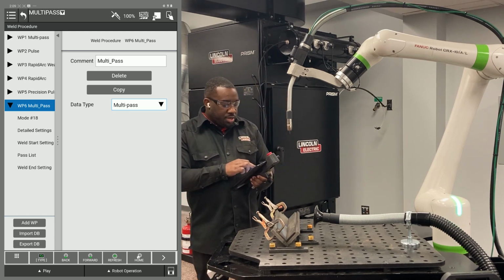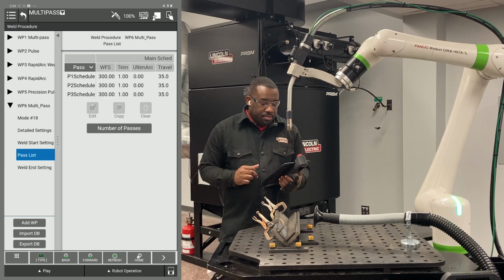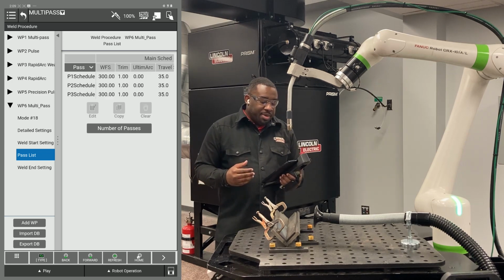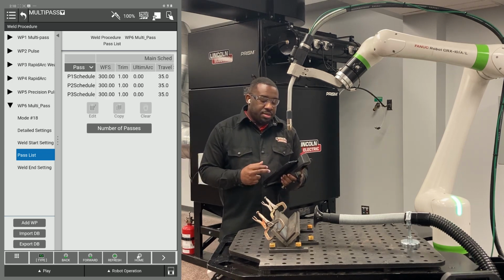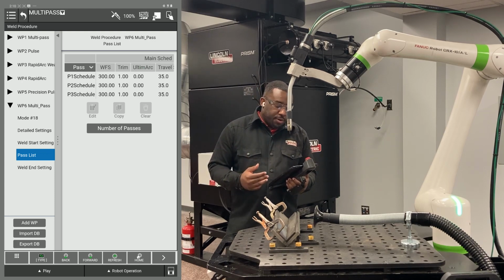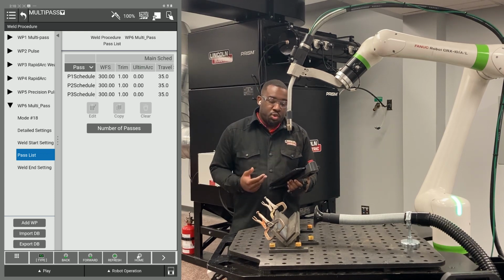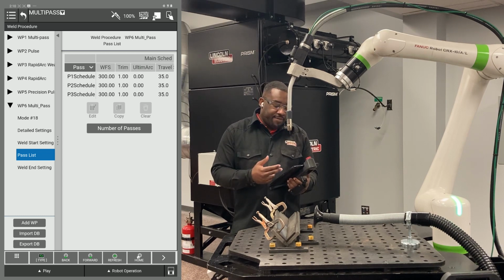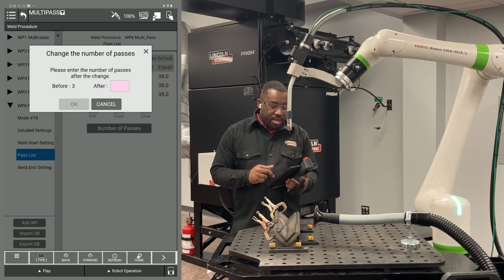So next thing you're going to do is go down to pass list. You want to have as many passes in your procedure as you want layers on your part. For this example, I'm going to be showing you 3 passes. If you wanted 7, you would just hit the number of passes right here and change it to 7.